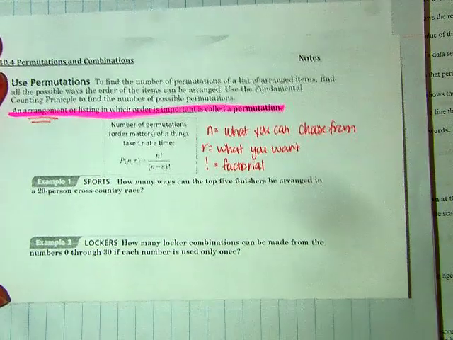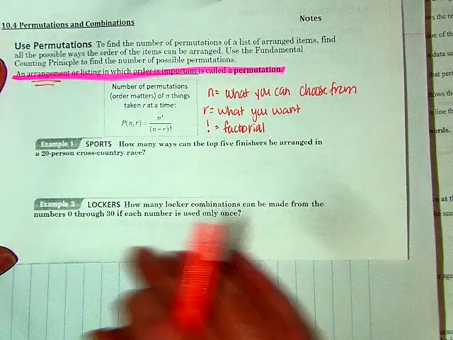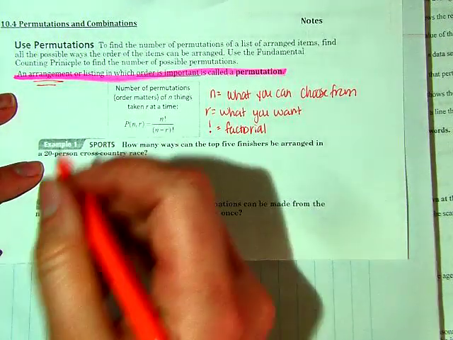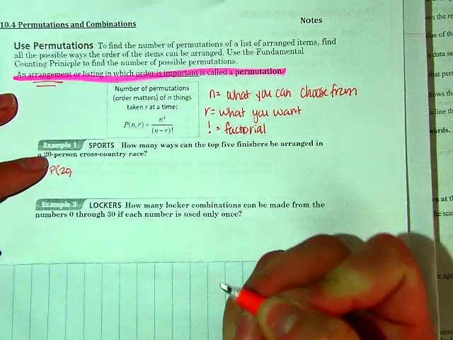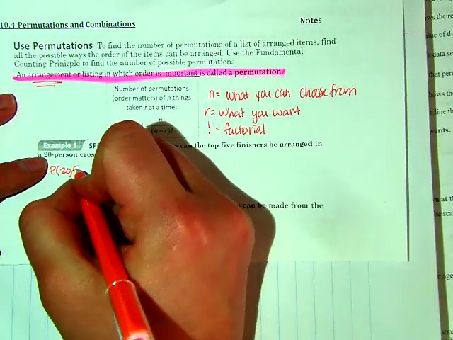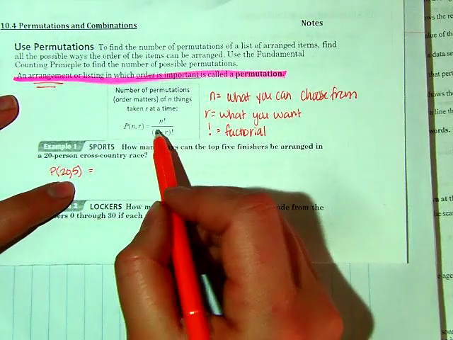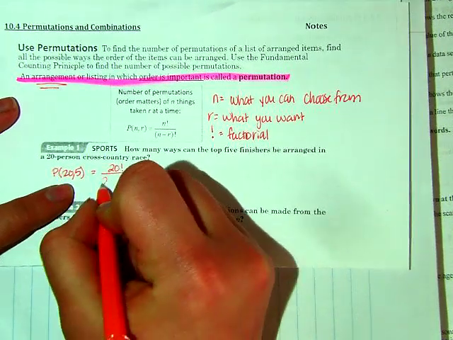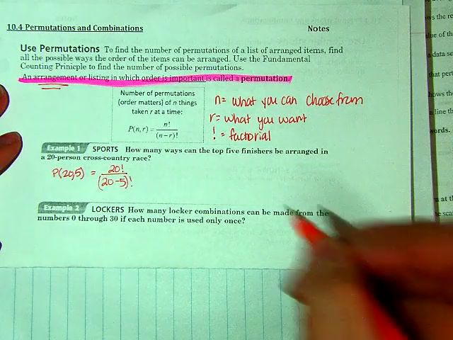So on this side, we're working with permutations. How many ways can the top five finishers be arranged in a 20-person cross-country race? So if we're setting it up, this is a permutation of what do we have to choose from? 20. We're going to choose 5. So if we follow that pattern, n goes first, then r, so n on top, 20 factorial over 20 minus 5 factorial.